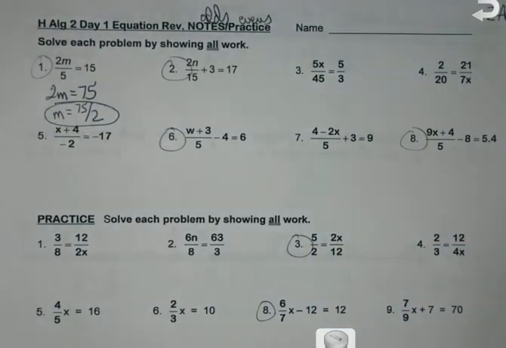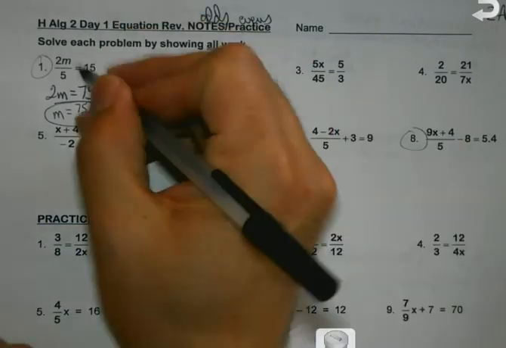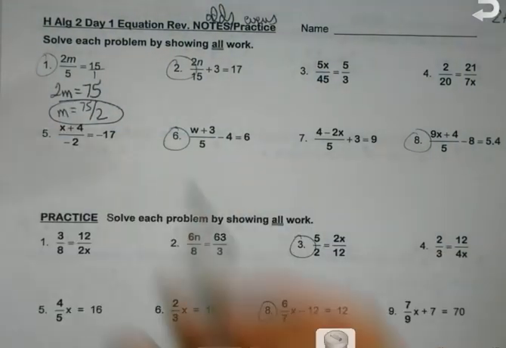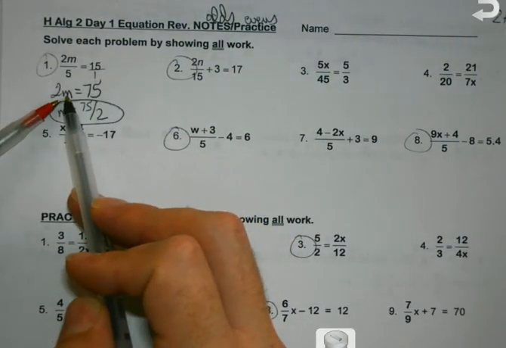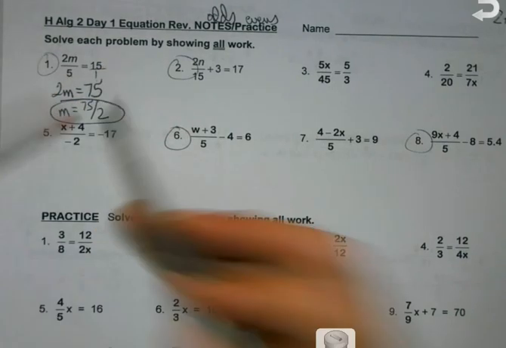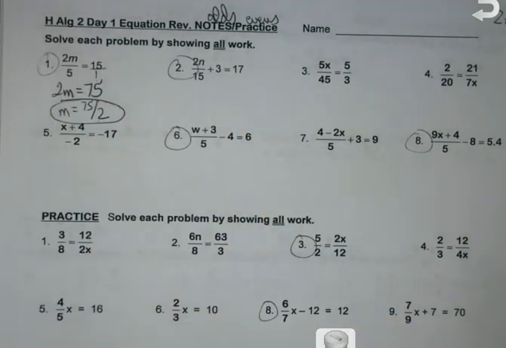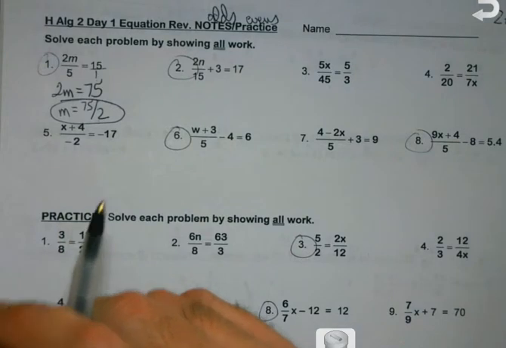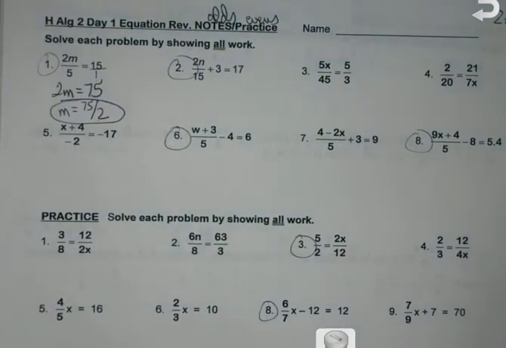Now, the other way you could decide to tackle a problem like this is you always could take the 15, turn it into a fraction by putting it over 1, and cross multiply. 2m times 1, 5 times 15, and I get to the same answer. So a lot of times it's going to come down to personal preference for how you want to do things, because I won't tell you that you have to do it this particular way or that particular way. So just something to be aware of.